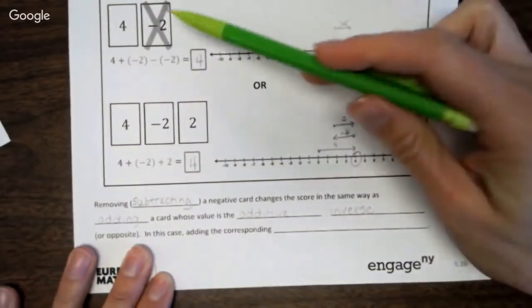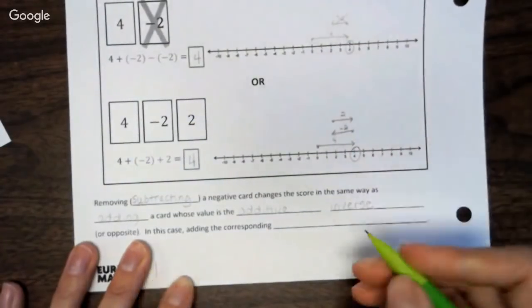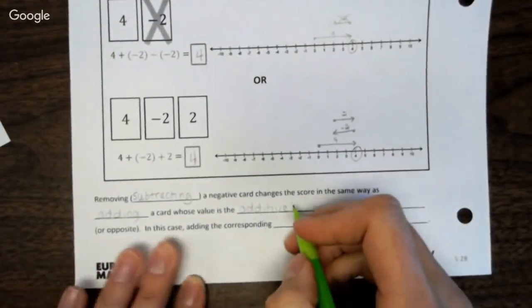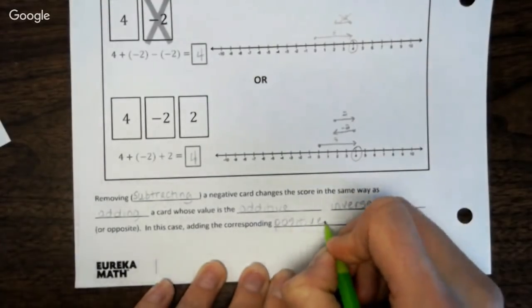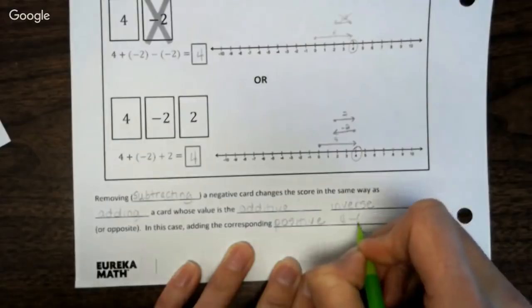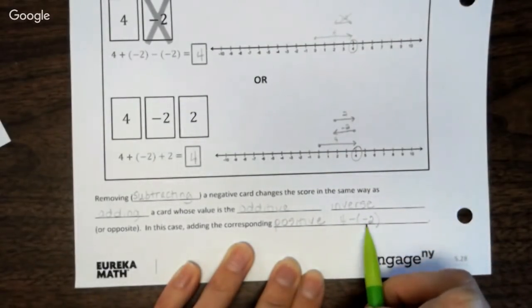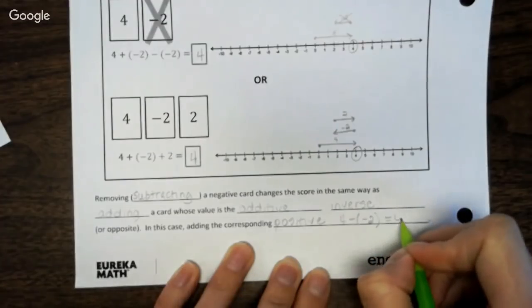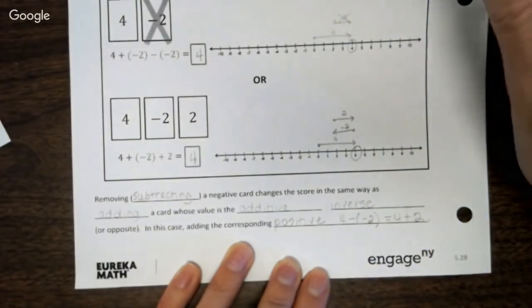So subtracting a negative is the same thing as adding its opposite. So in this case, adding the corresponding positive, which was the opposite of -2, would be 4 minus -2. We had 4, we got rid of the -2, which is the same thing as 4 plus the +2. It's the same thing.